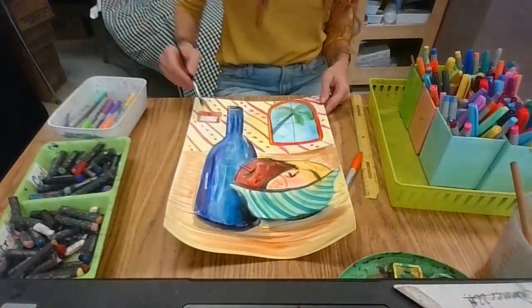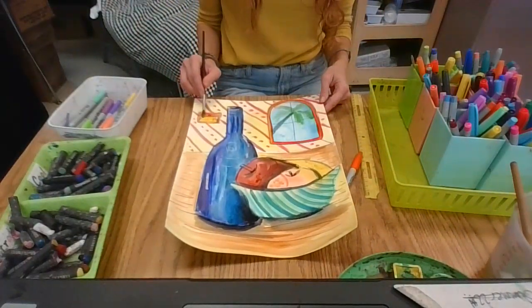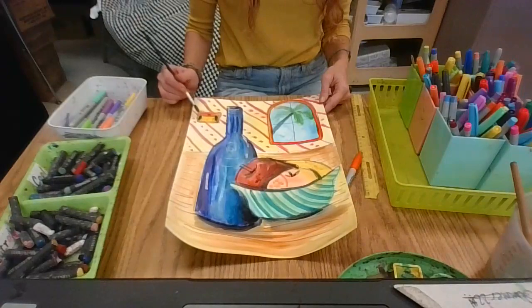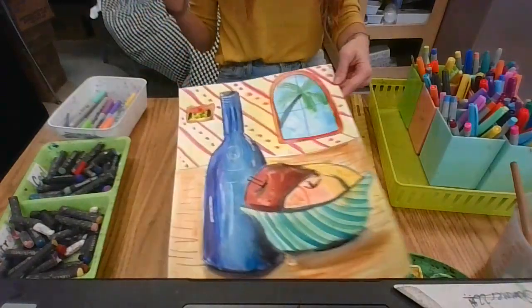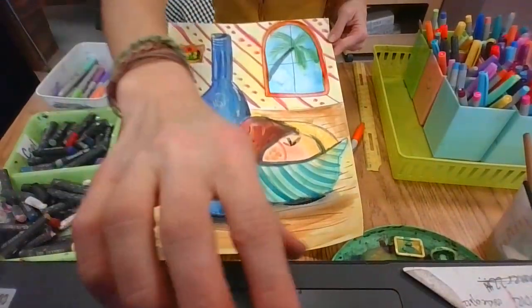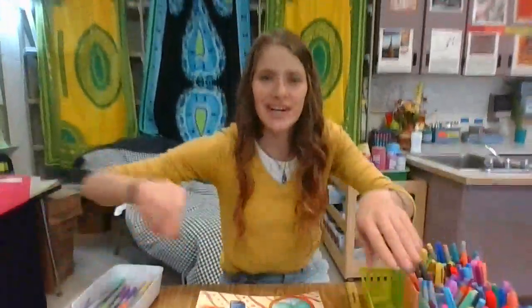So finish painting anything you need to paint in today. Add your details. Get as detailed as you can. And I will see you next time. Have a great art class.